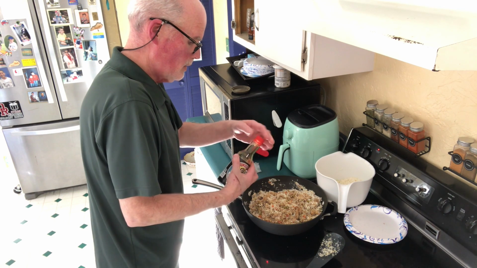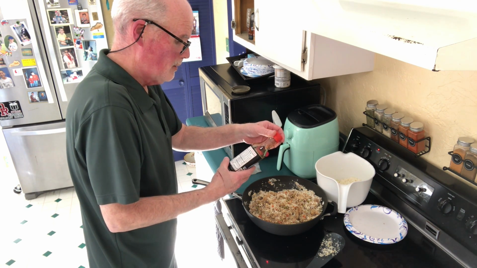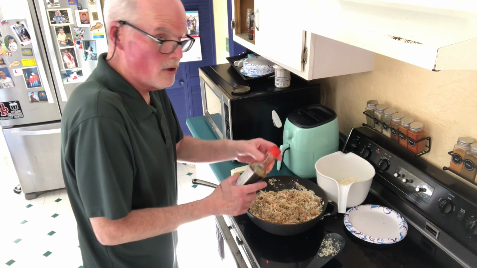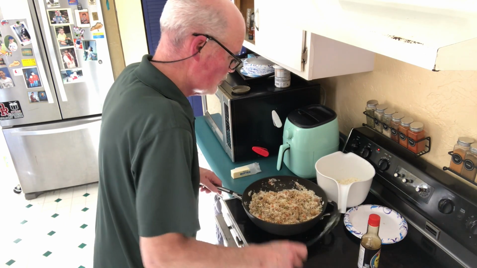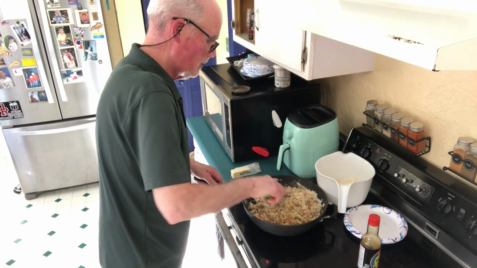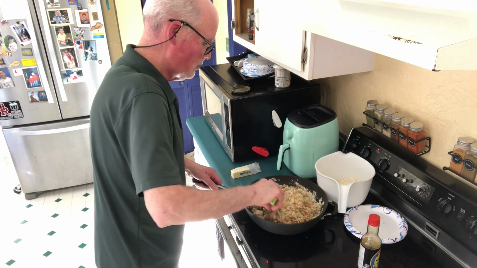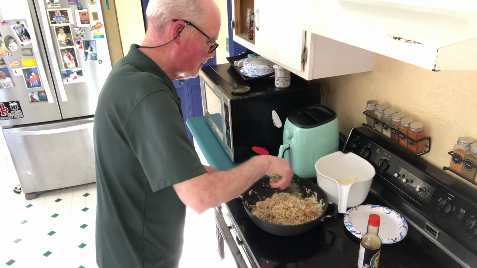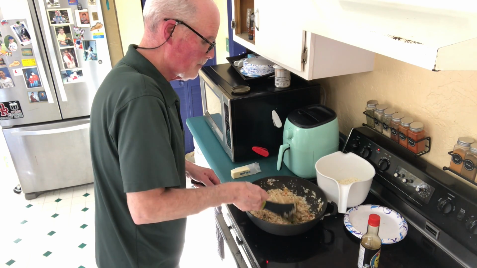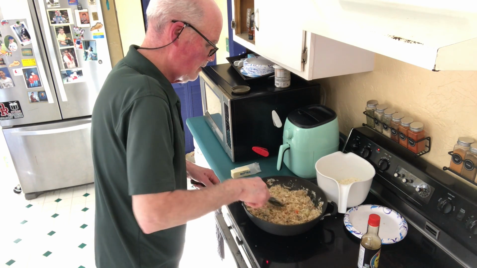Soy sauce, one tablespoon has one carb in it. But it does have a lot of sodium. Oh yeah, that soy sauce is what gives it that great chicken fried rice smell and taste. If you feel like you need a little bit more, you can.